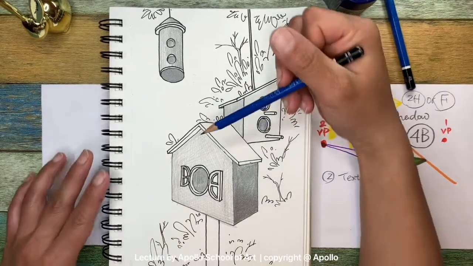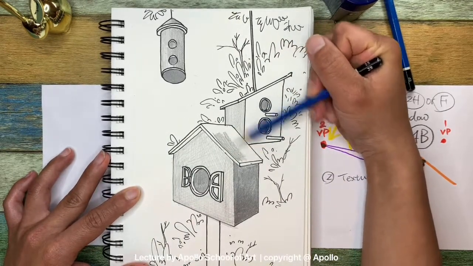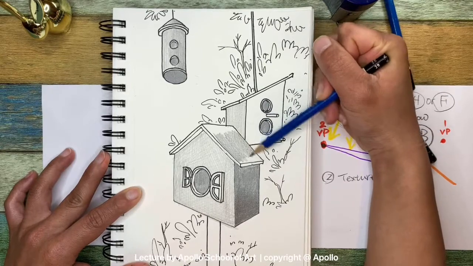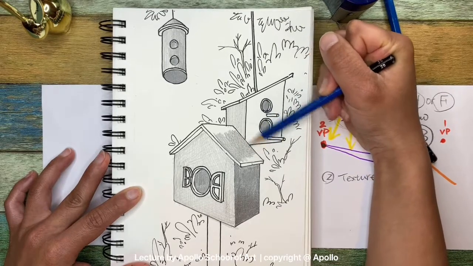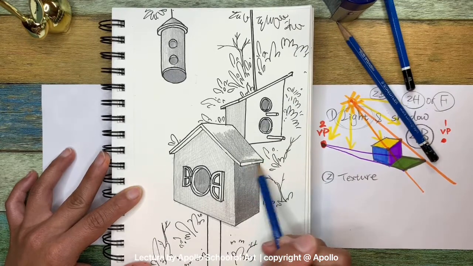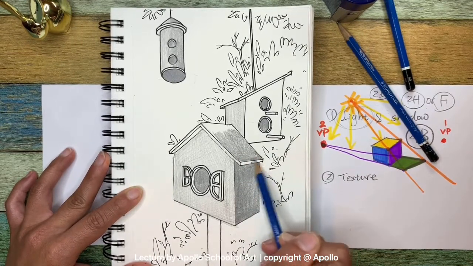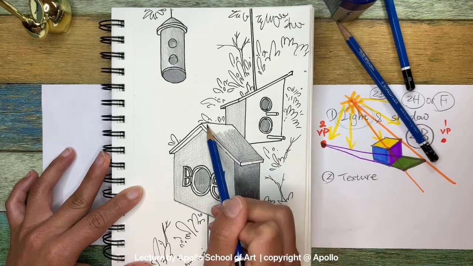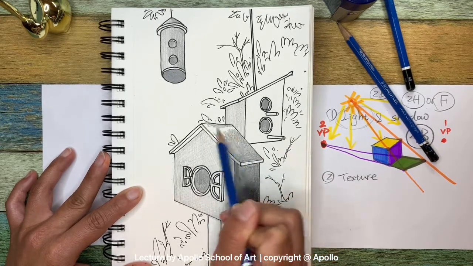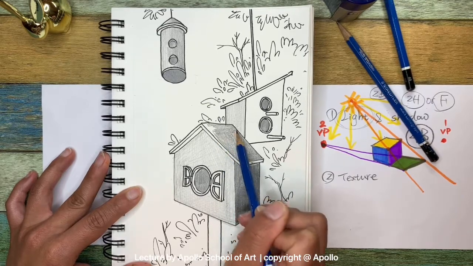So I have some colors in between. It's darker than the brightest part, but lighter than the darkest part. For now, in total, you should have 3 color tones on your drawing paper: dark, medium, and light.